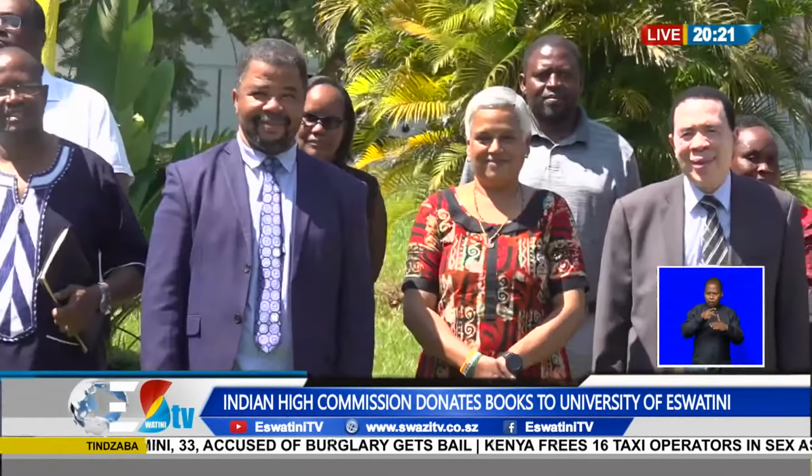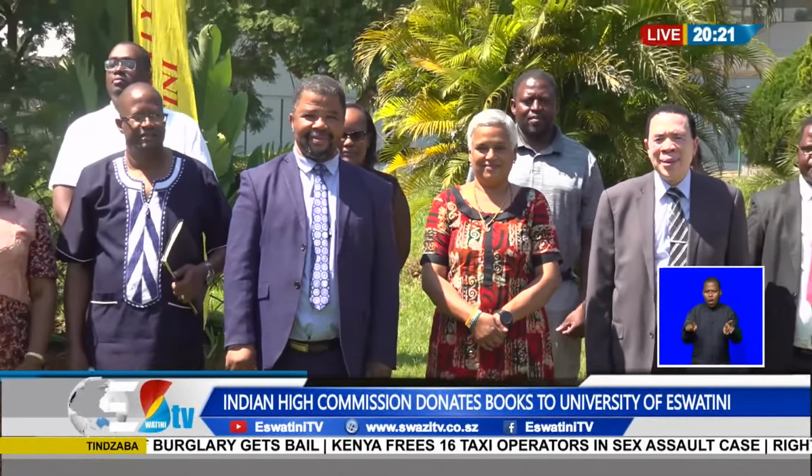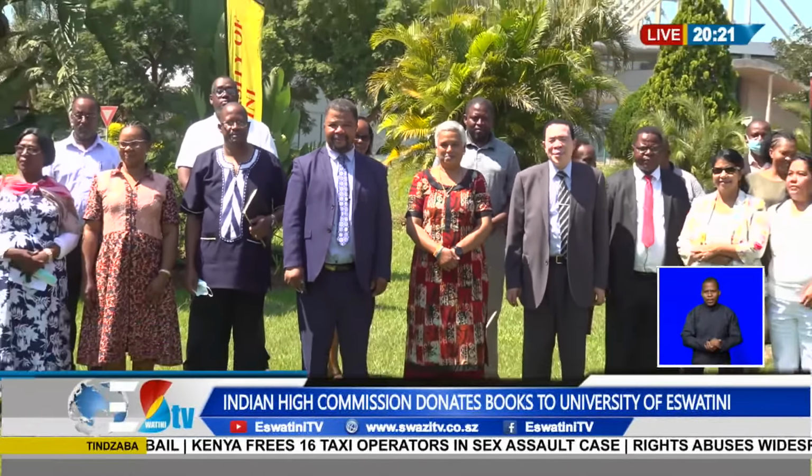As a witness to the promise made in September, today we have the first set of 75 books donated by the Indian High Commission, which are in the areas of Indian history, culture and religion. We are extremely happy to see that the wishes of our library and the Faculty of Humanities are partly fulfilled through this donation. Professor Twala says as part of their programs, a digital library is in the pipeline. For Eswatini TV News, I'm Kian MCB, Ekwaluseni.